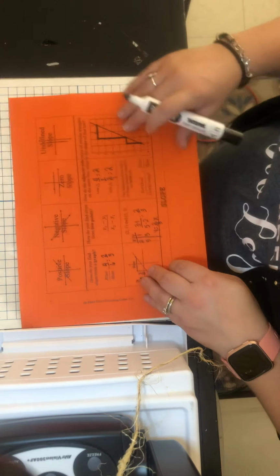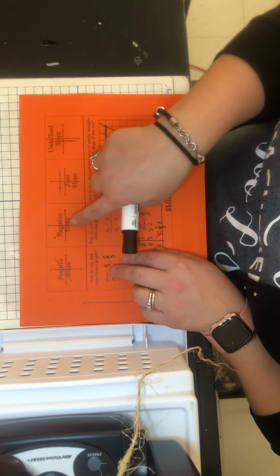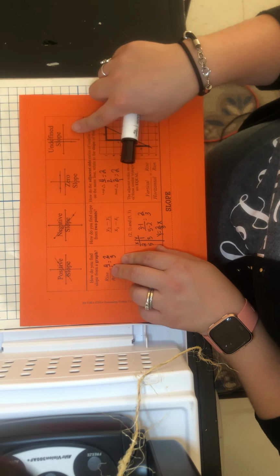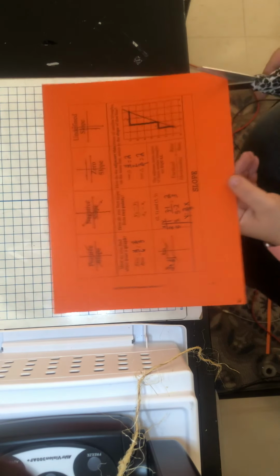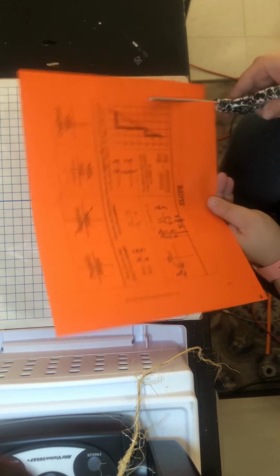So on the top of your foldable, it has all of these things with examples of them. Okay? All right. So y'all get your scissors and let's look at how we're going to put this together. I need you to cut out the big box.